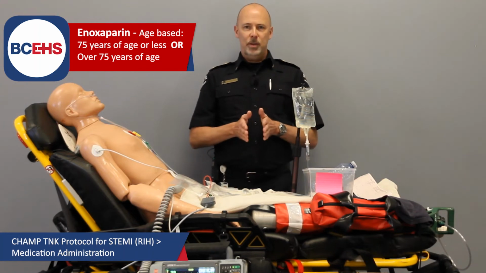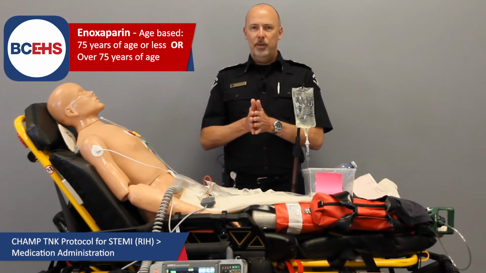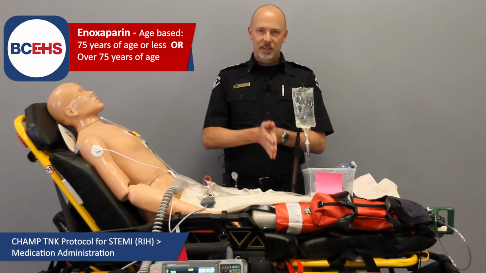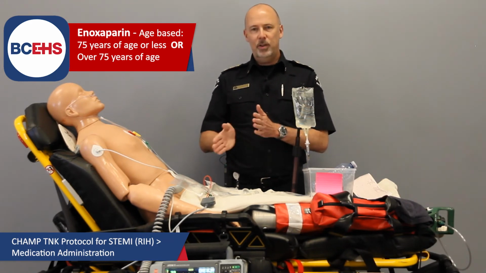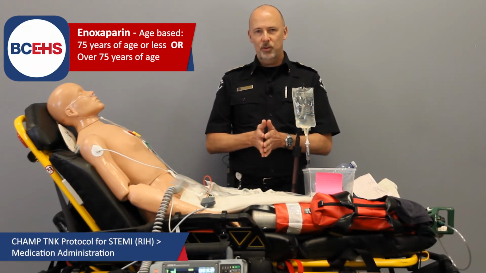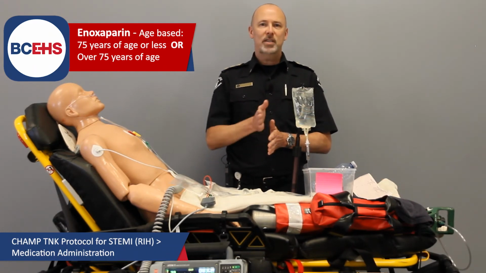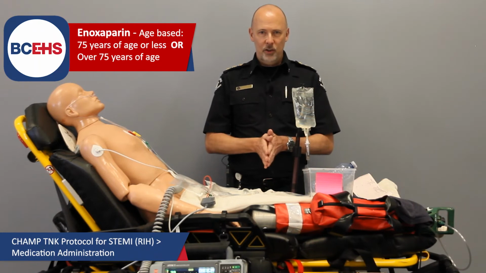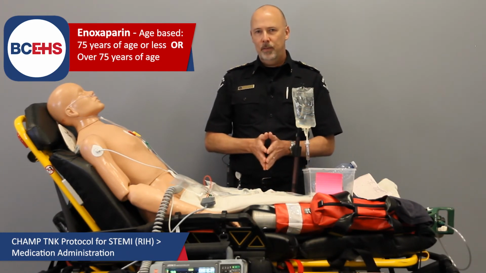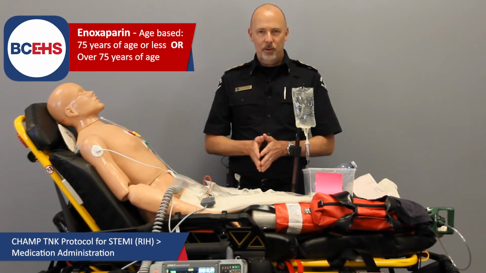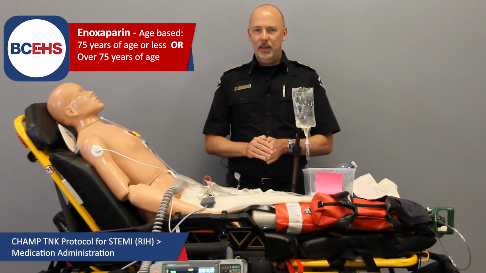Now, these doses are separated to the patients that are in age less than 75 or an age greater than 75. And they're different doses, and this is very important to identify. So for patients less than 75 years of age, the enoxaparin IV dose is 30 milligrams. If the patient is greater than 75 years of age, they don't receive any IV enoxaparin.